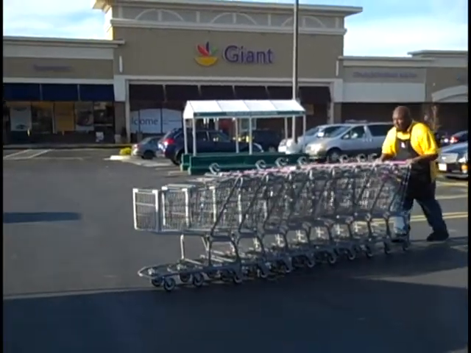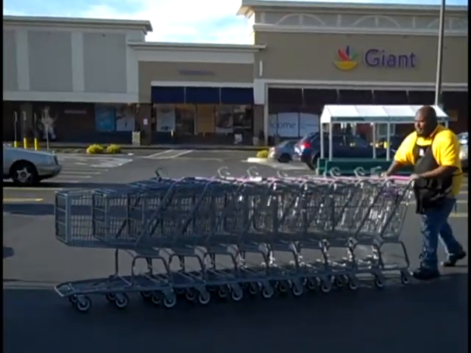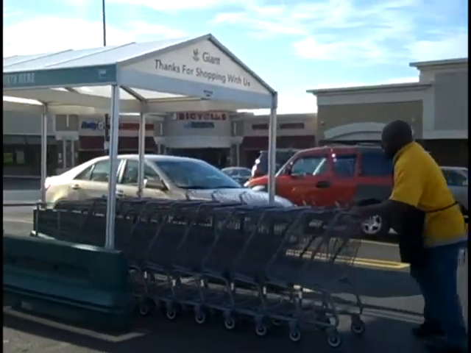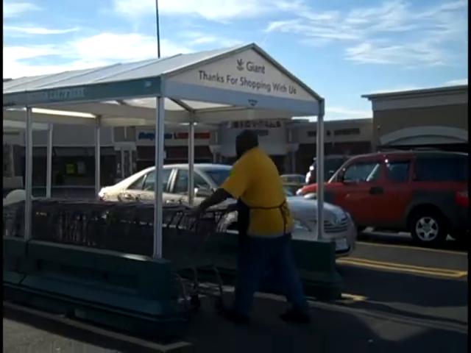At work, we use our critical thinking skills by moving many shopping carts at the same time. He is thinking about how he is going to maneuver all of these carts at the same time, where to place and secure them.